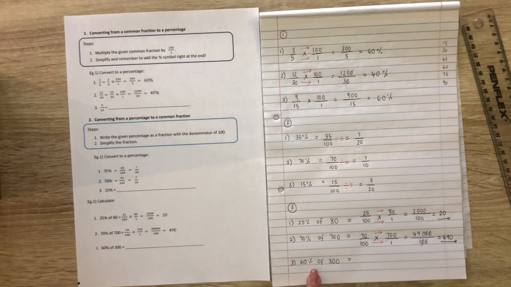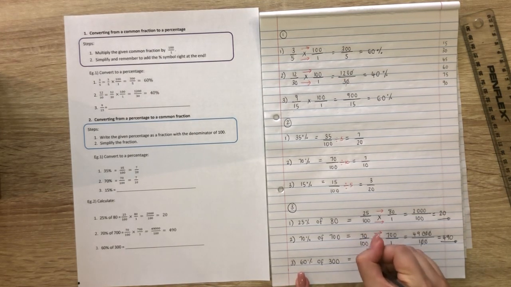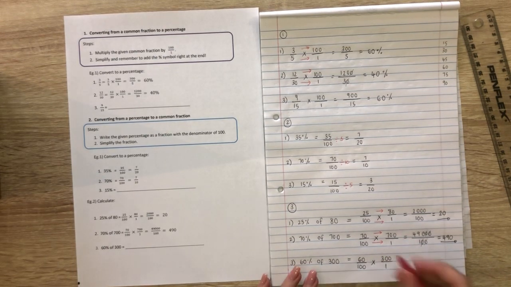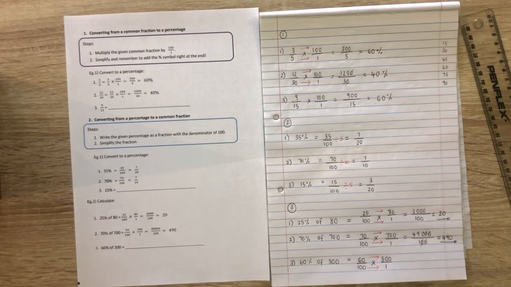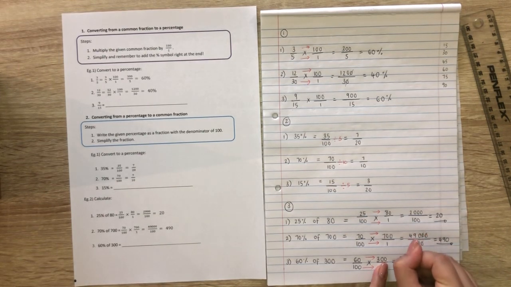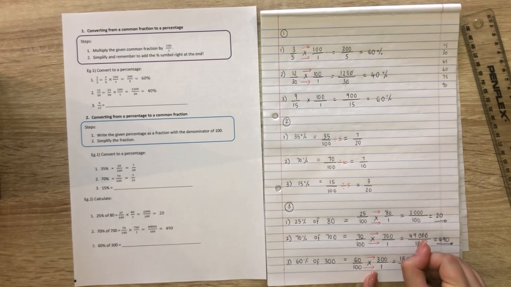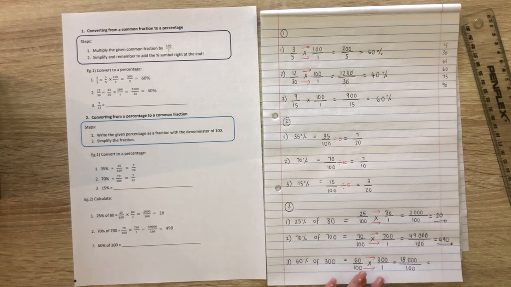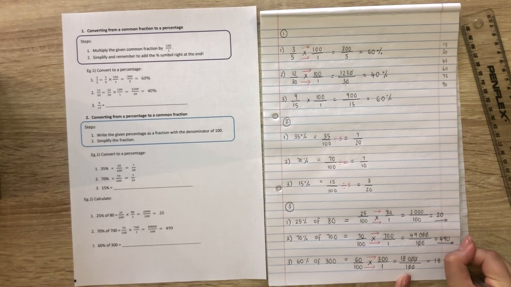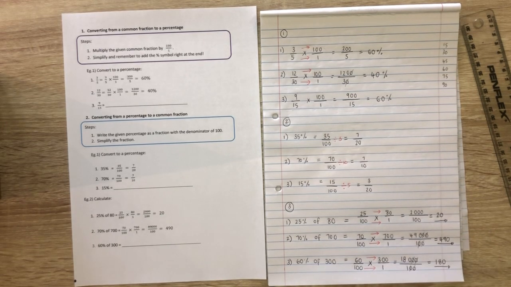Right, the last one, 60%, so meaning 60 over 100. Of is times, 300 is 300 over 1. Next step, multiply across. 6 times 3 is 18. Add the 3 leftover zeros. 100 times 1 is 100. So here again, we're going to cancel 2 zeros, cancel 2 zeros. So your final answer is 180.